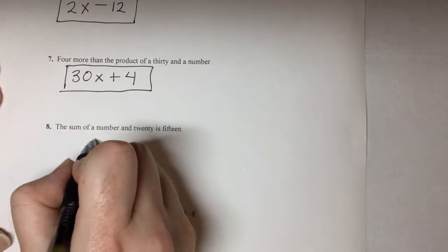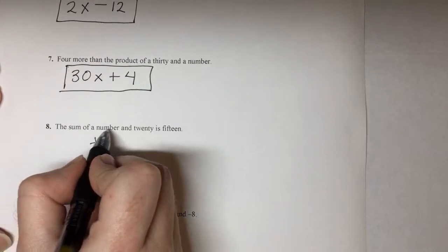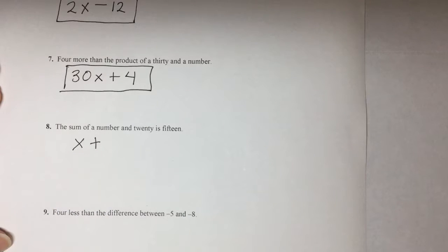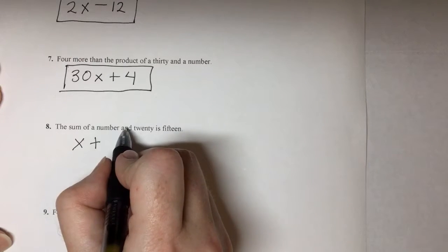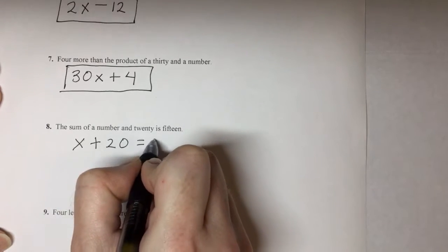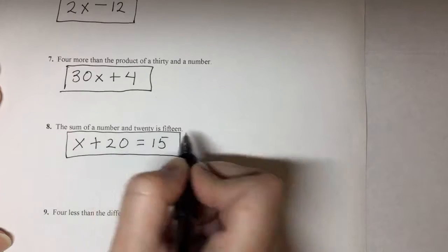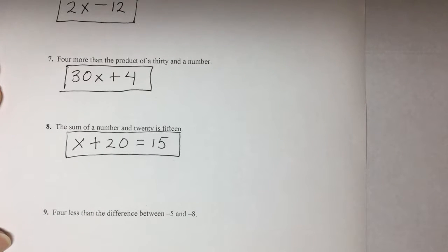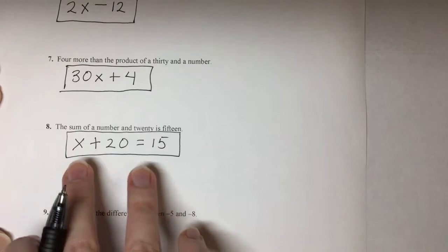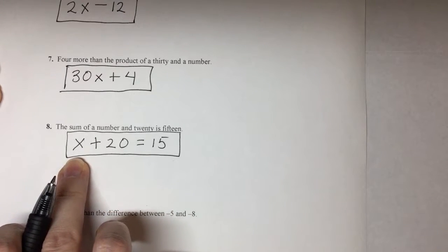With 8, the sum. Sum is addition. The sum of a number, I don't know what my number is, so I use a variable, and 20 is equals 15. So there's my direct translation. Now, we'll be solving equations later on, but right here, just by looking at it, I should be able to see what number goes in there to make this a true statement.